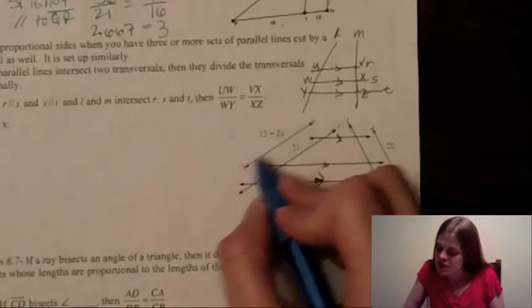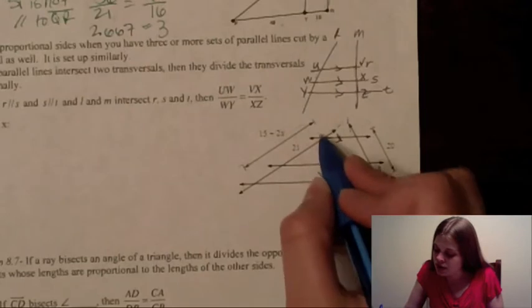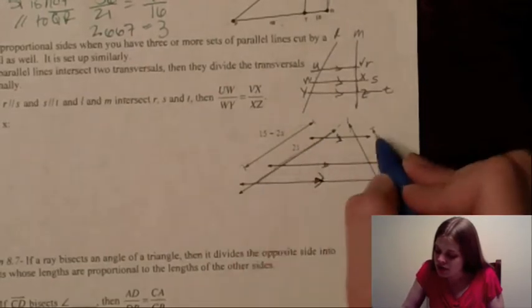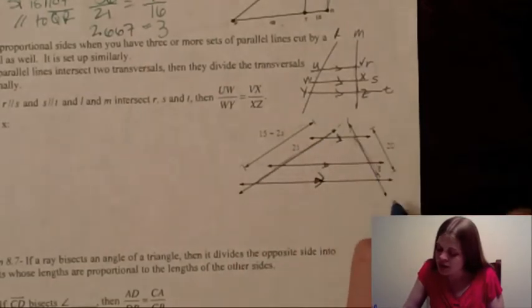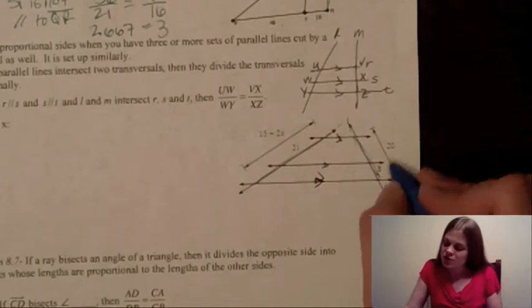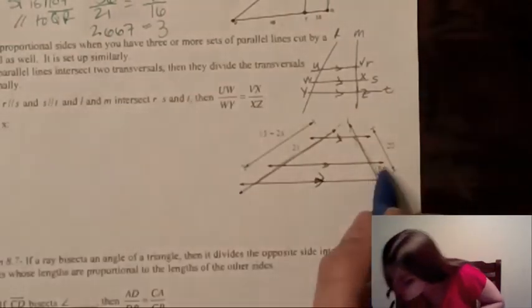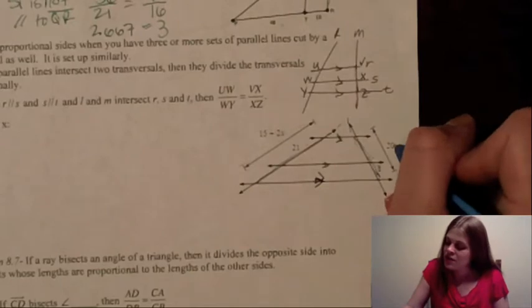Now we have a small problem, because this is the whole thing that we're talking about from here to here, and this is the whole thing from here to here. So if this is, it's an 8, not an S. If this is 20 and this is 8, then this has to be 12.